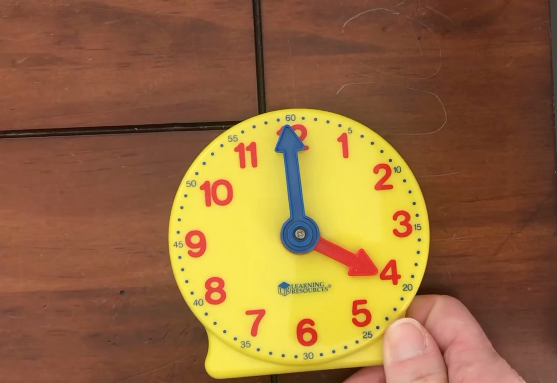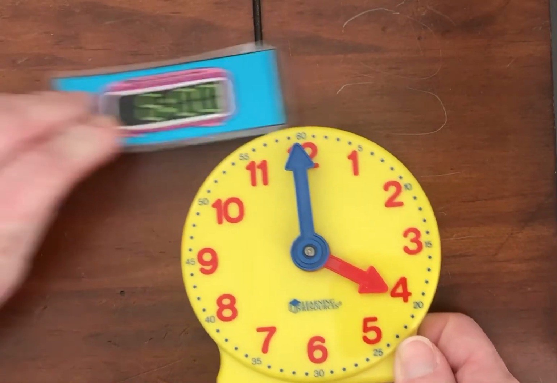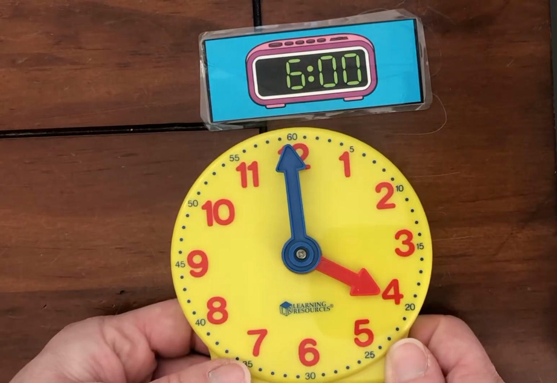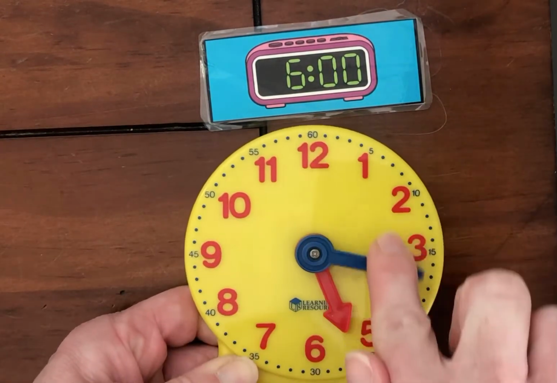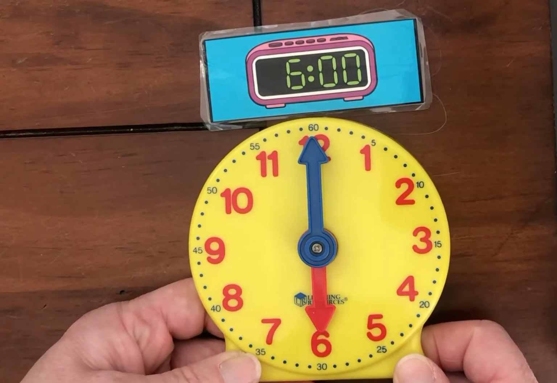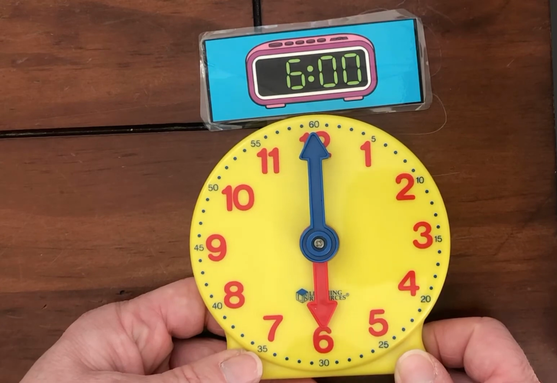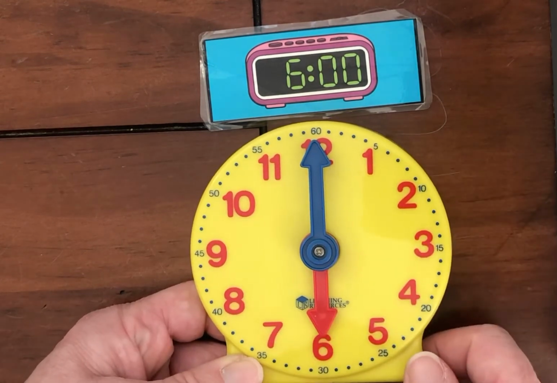Let's do one more. Let's try this time. Make your clock say the same thing, and here's my clock. That is 6 o'clock. So at 6 o'clock, the hour hand is pointed directly at the 6, and the minute hand is pointed straight up at the 12.